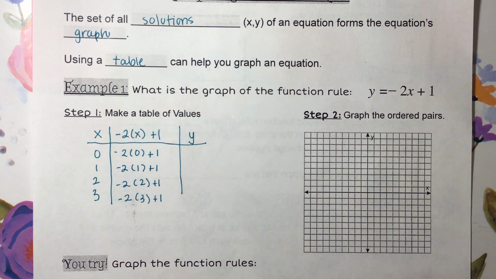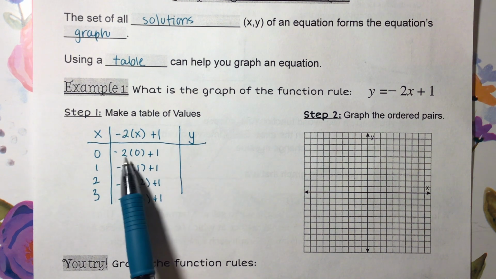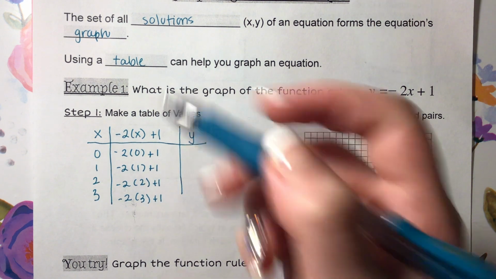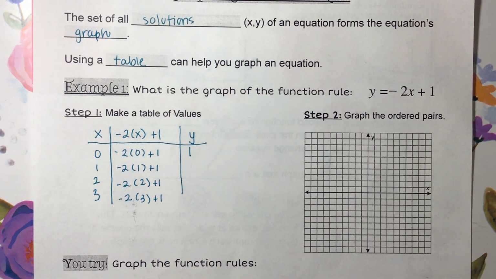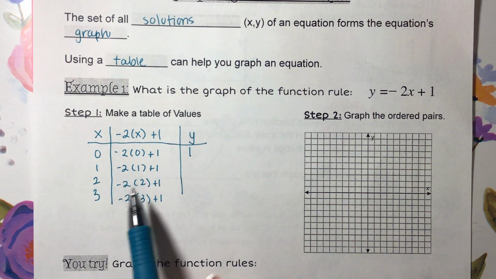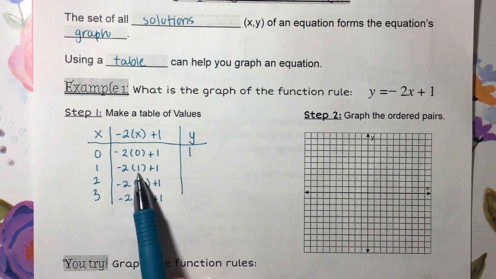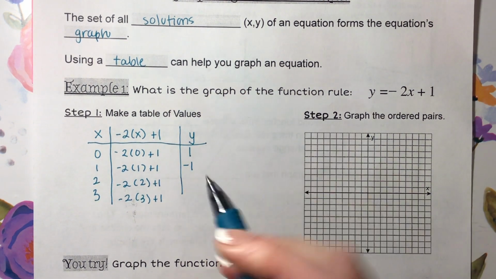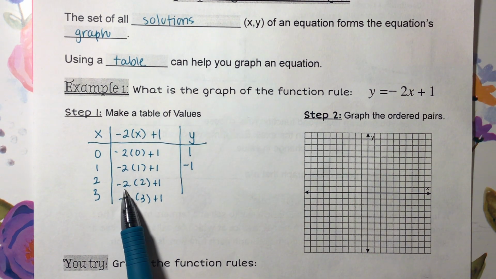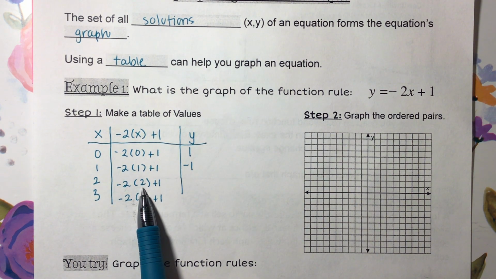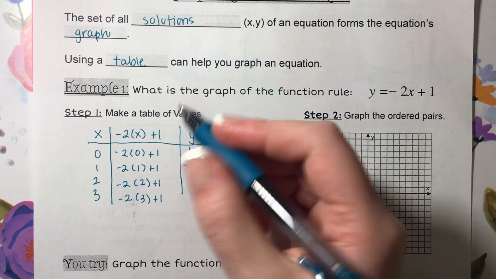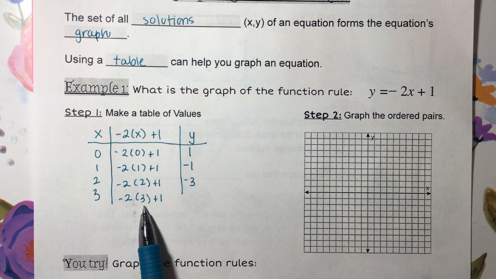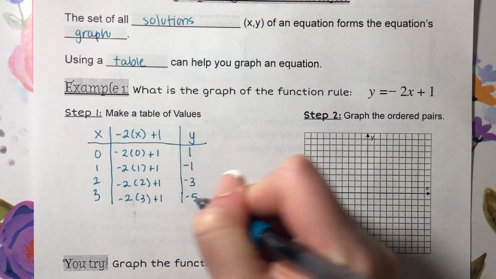All right, then I'm going to simplify what's in the middle column. So negative 2 times 0 plus 1 is equal to 1. So that means that 1 goes in my y value spot. Let's do it again. Negative 2 times 1 is negative 2, and then negative 2 plus 1 is going to be negative 1. Negative 2 times positive 2 is negative 4. Negative 4 plus 1 is negative 3. Finally, I have negative 2 times 3, which is negative 6, plus 1, which is negative 5.